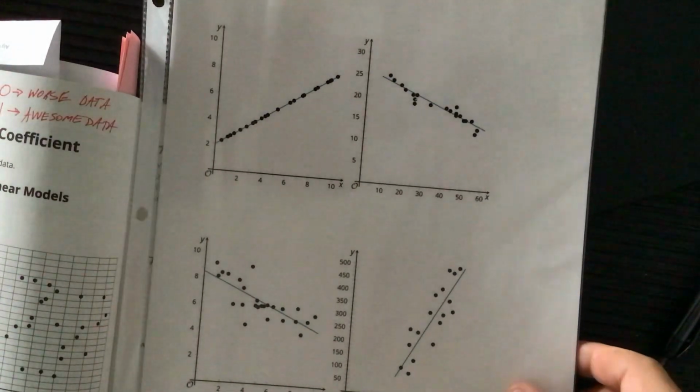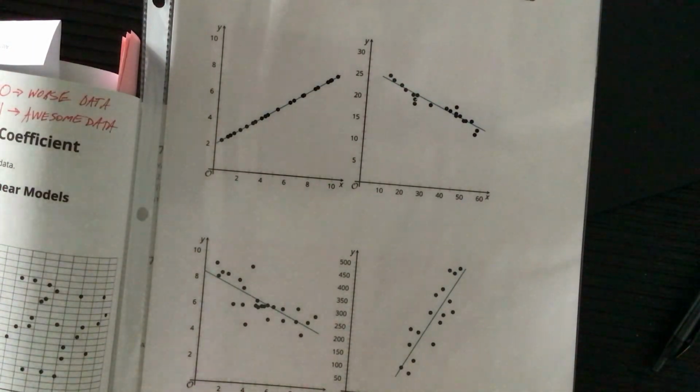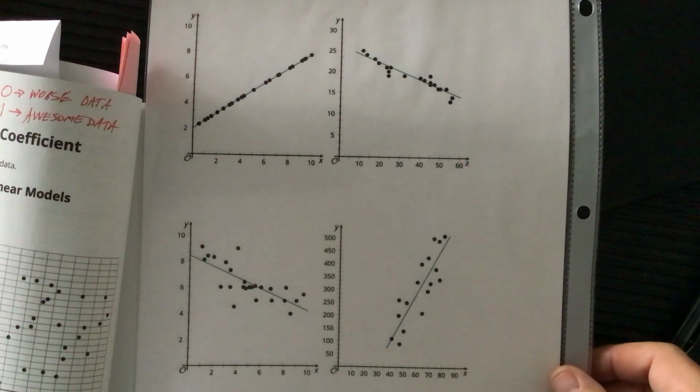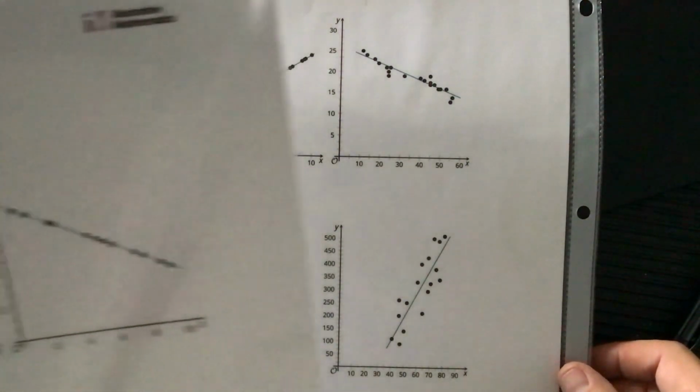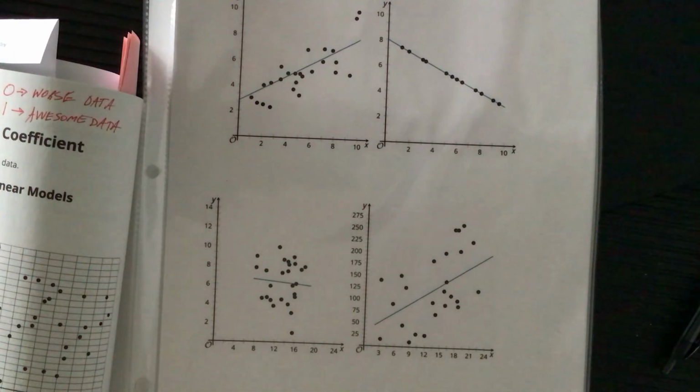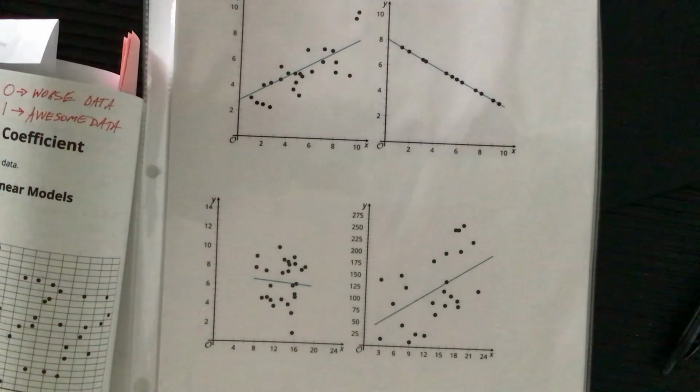There's a set. Here's a set. So how are some ways you could categorize them? Let's say in 2 groups.